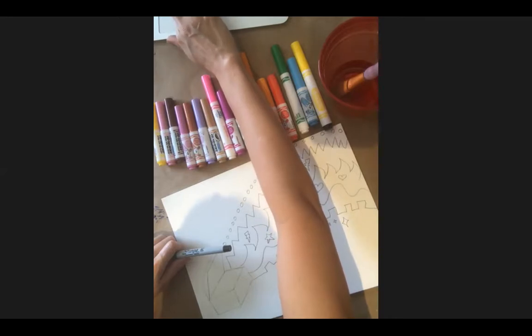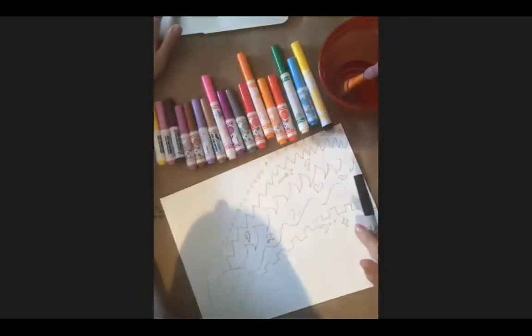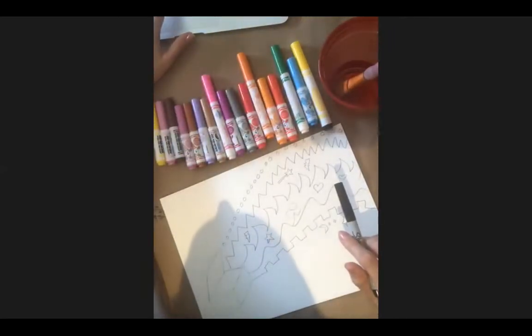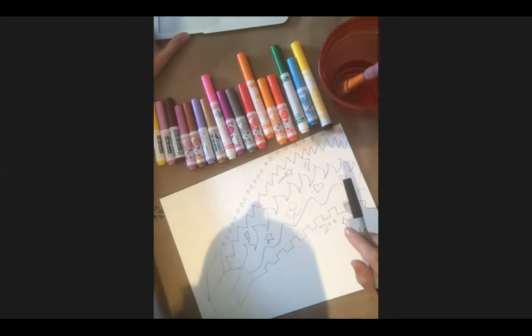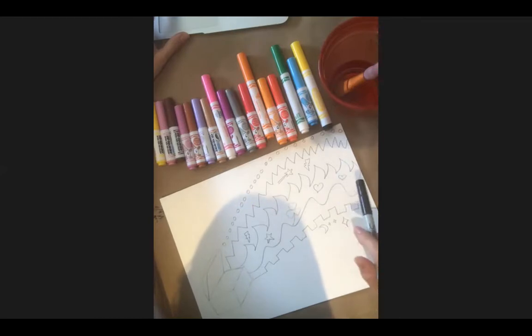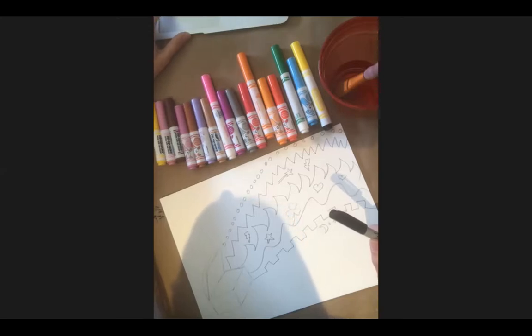Yes, Shiloh. I don't have a Sharpie. I only have Crayola. Okay, so go over with the Crayola. I have different color Sharpies, but let me see if I have black. If you don't have black, I'd rather you use a different color of Sharpie. Doesn't matter. I have it. Oh, that's gray.